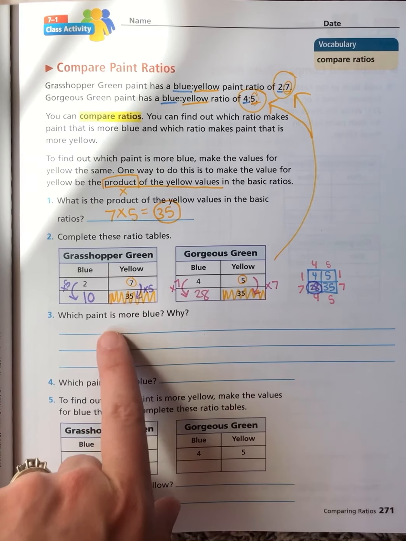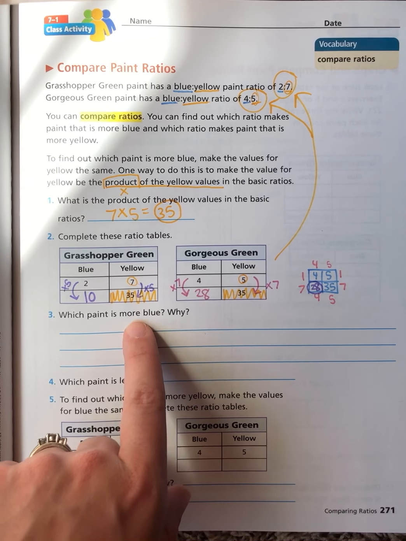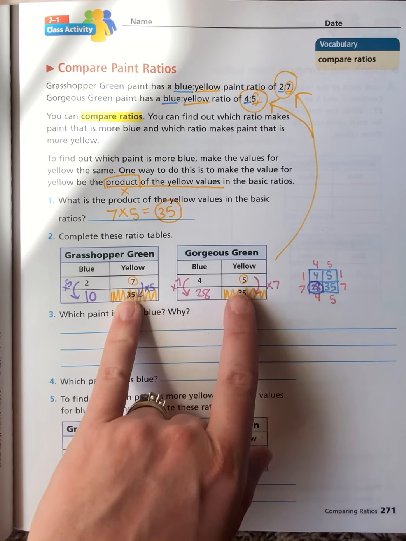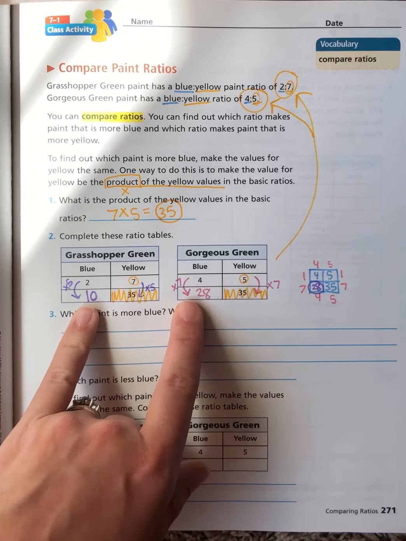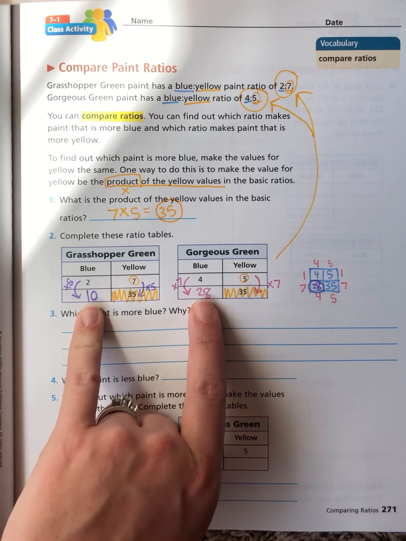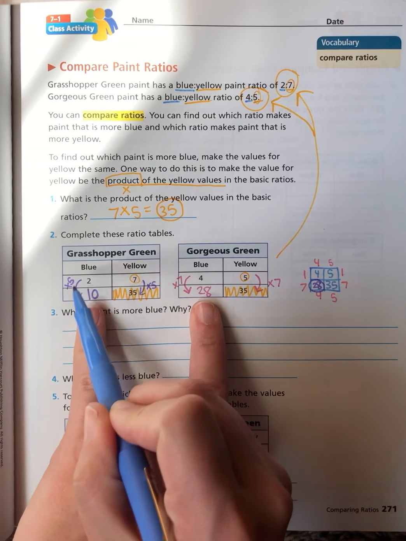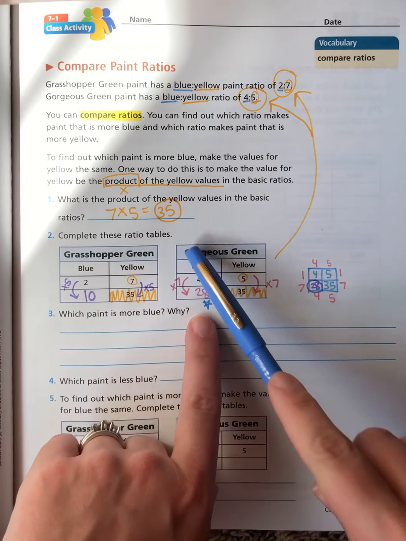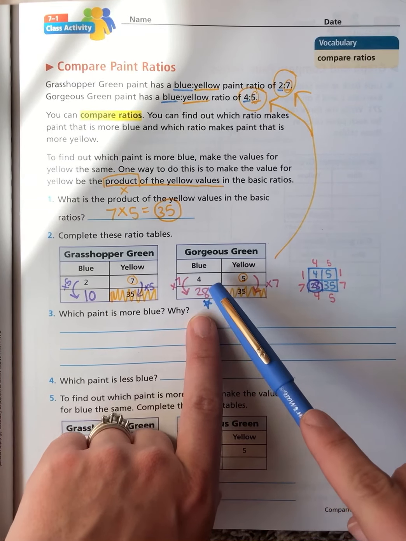So the question is, which paint is more blue? Why? I would say that if the yellows are equal, then we can look at the blues to determine which one's more blue. What do you guys think is more blue? 10 units of blue or 28 units of blue? Clearly, the 28 units of blue is more, and it's more by a lot.